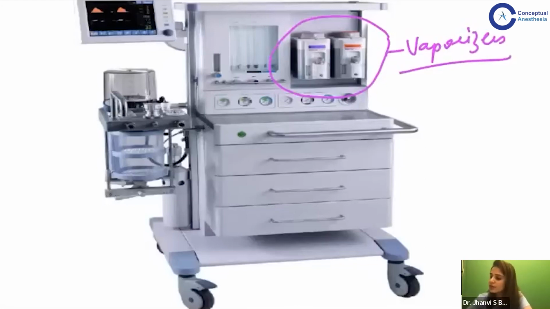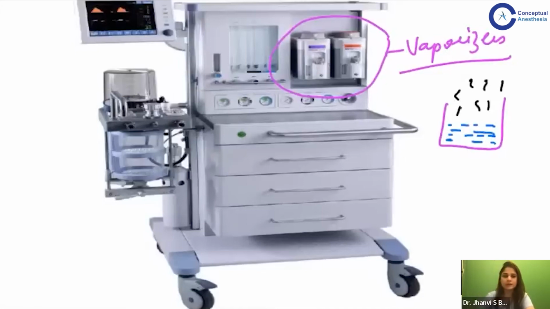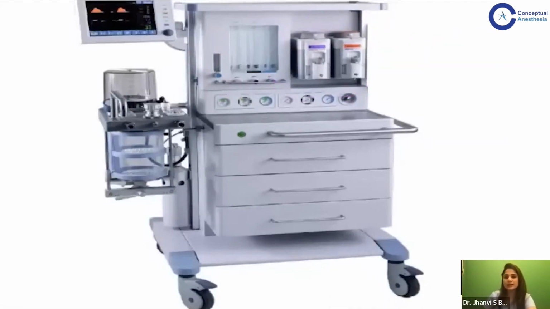Okay. What does a vaporizer do? Basically, the vaporizer will have liquid anesthetic agent in it, and it will convert this liquid anesthetic agent into vapors. Now you will say, ma'am, what is the question that will be asked in the exam? The question that will be asked in the exam is to identify what is the inhaled anesthetic agent in the vaporizer. We will discuss that ahead when we discuss inhalational agents.